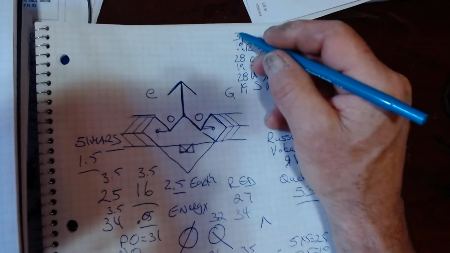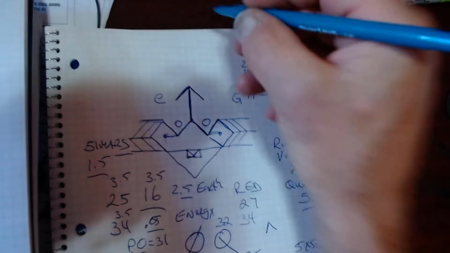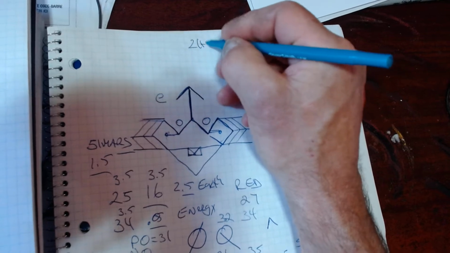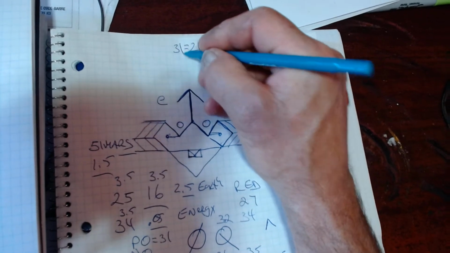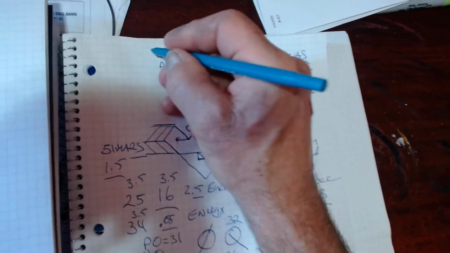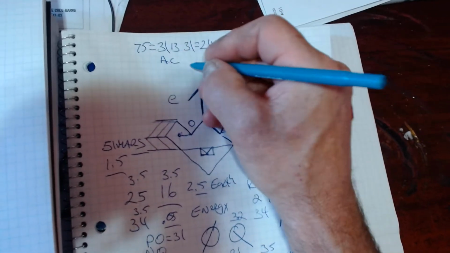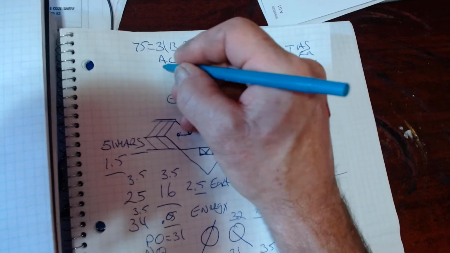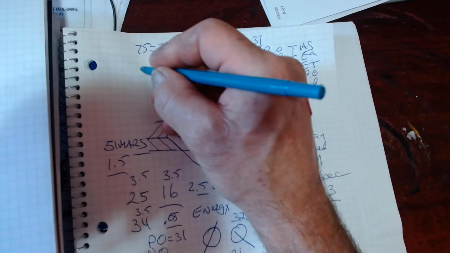The red sun, the cube of the red sun, and that would be 21 and 10 equaling 31 AC. 31, 13, 31 equals 75. 13, 31, 13 equals 57.